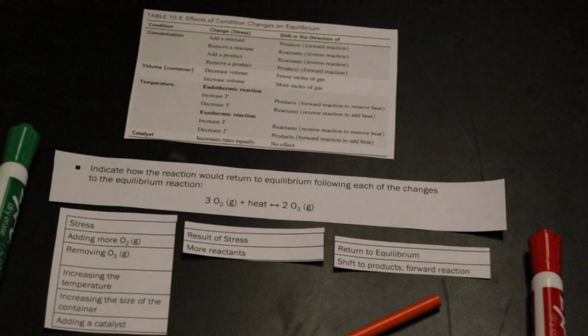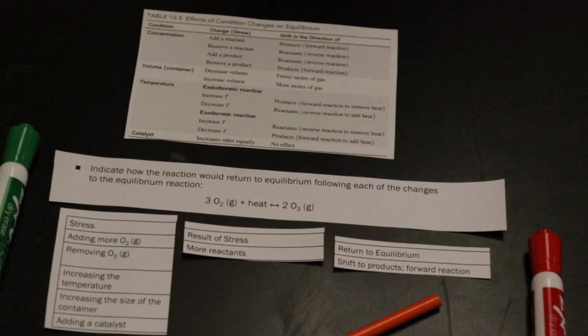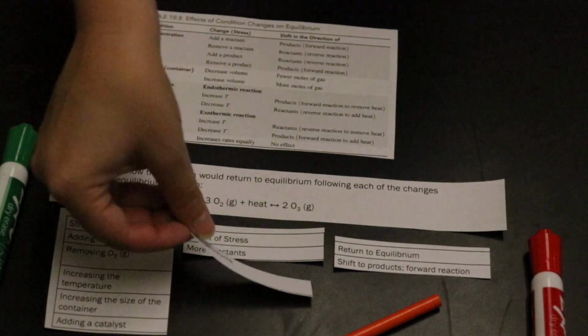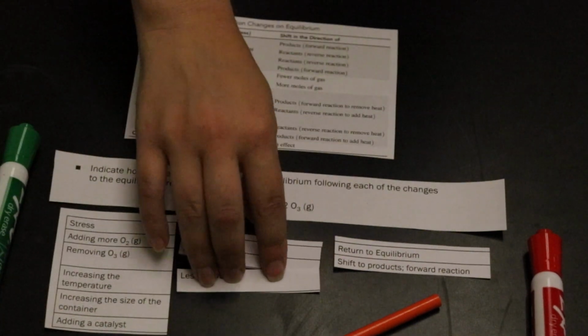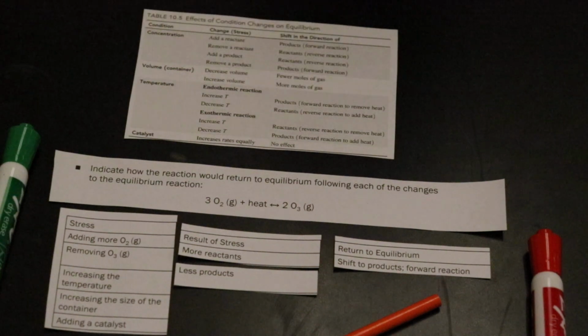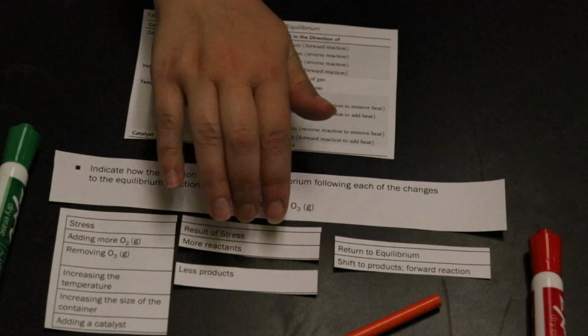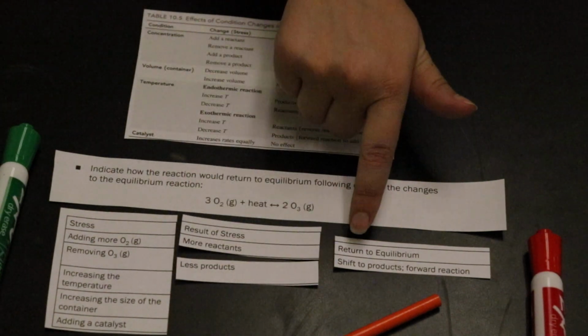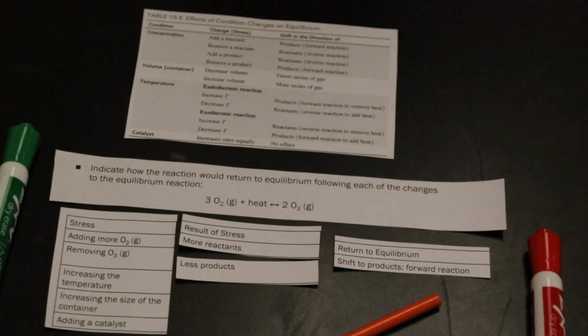It has less weight than it did before. So the less products is the result of our stress. Ultimately, we don't want to know about the stress. We want to know how to return back to equilibrium.